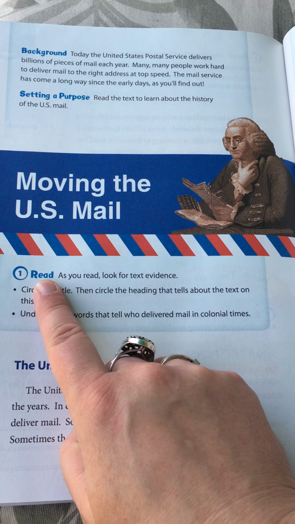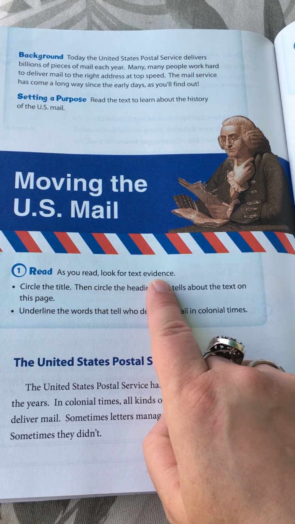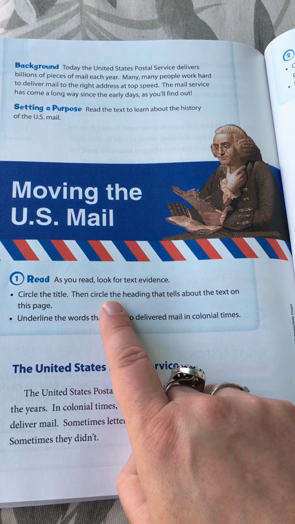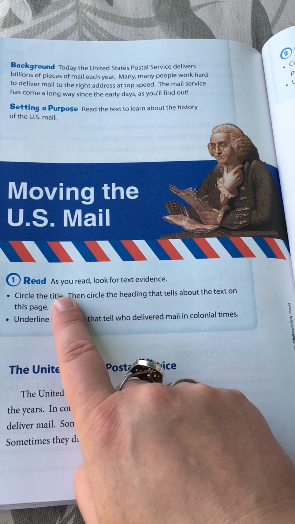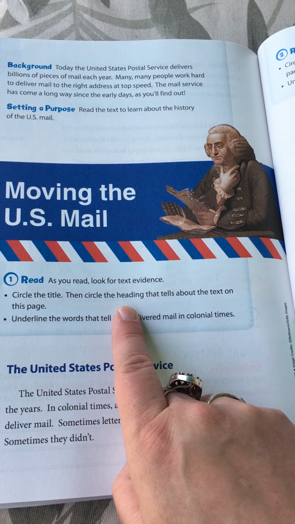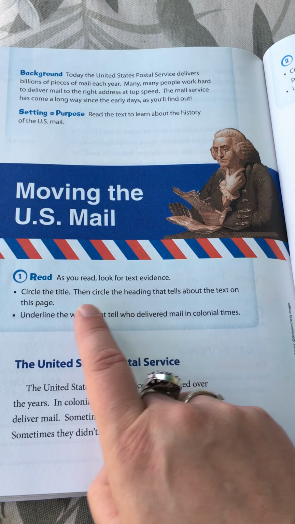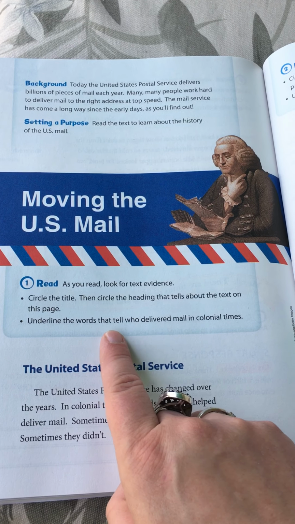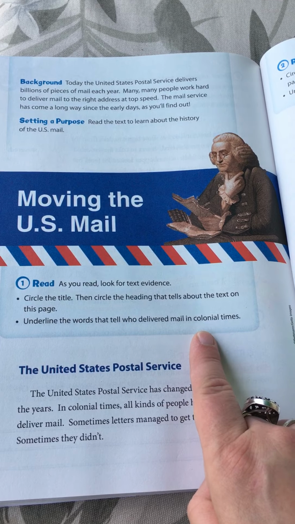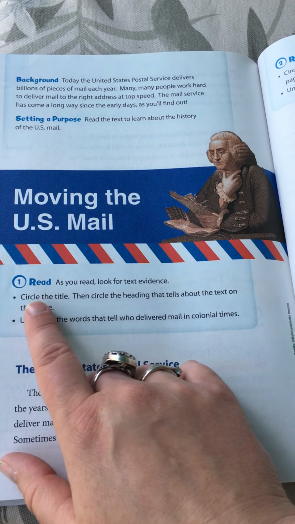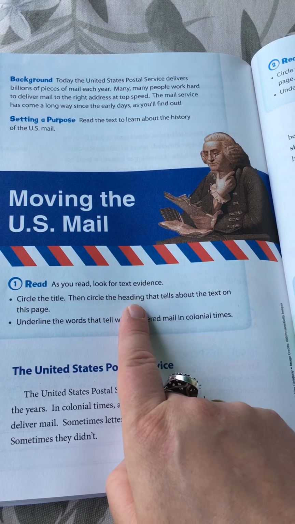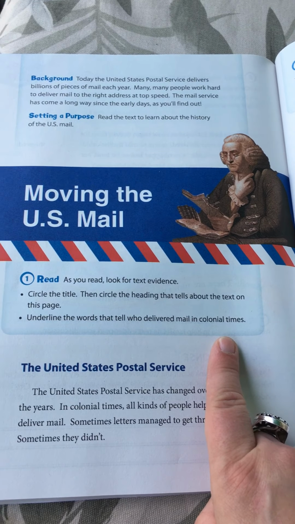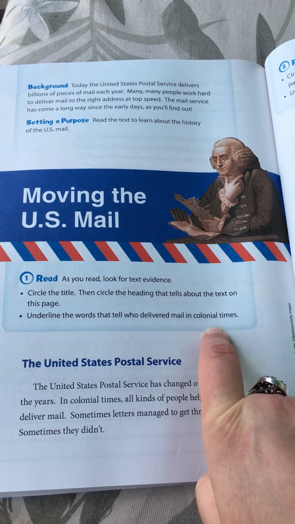Okay, here's the title, Moving the U.S. Mail. Number 1, read. As you read, look for text evidence. Circle the title, then circle the heading that tells about the text on this page. So two jobs here. The heading and the title are two different things. Underline the words that tell who delivered mail in colonial times. Pause the video and follow those directions and then restart me.